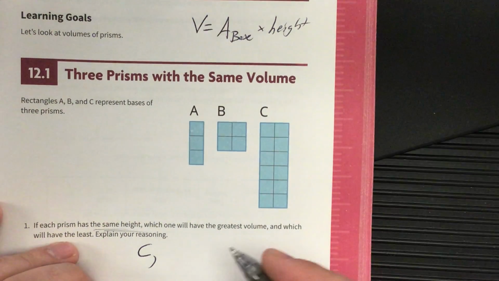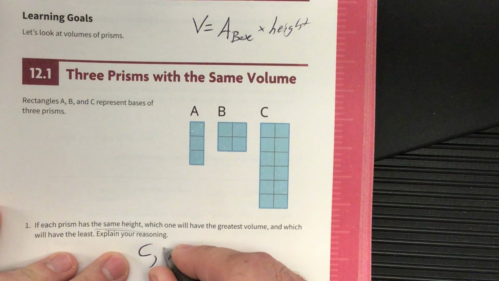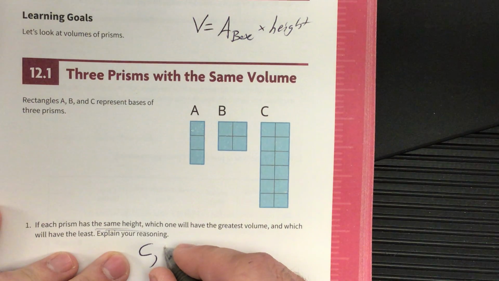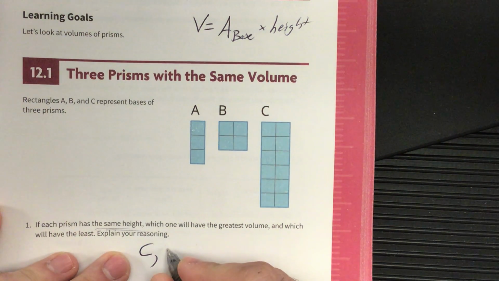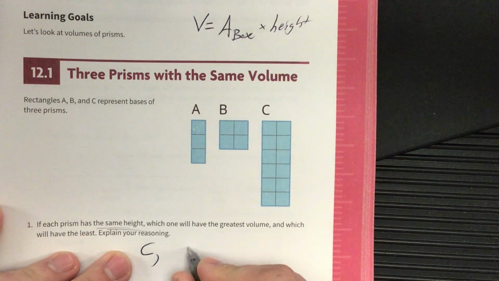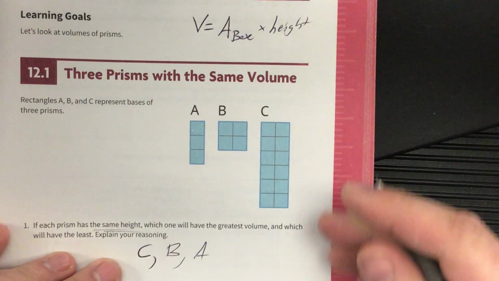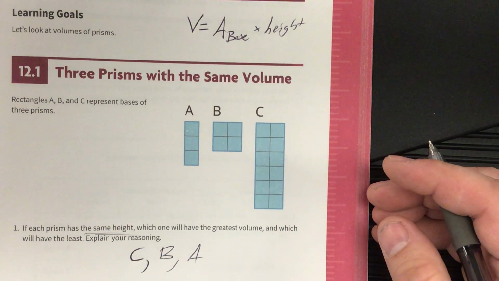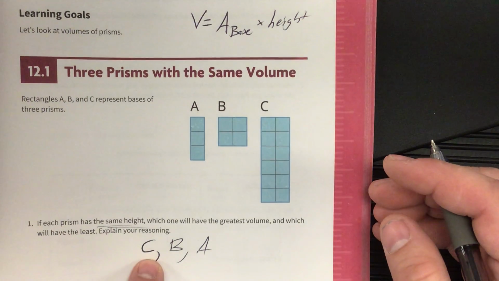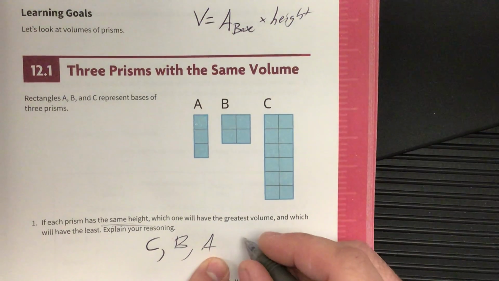All right, C and then B, and then the least would be A. So we could just put them in order. CBA, I guess, would be the order, biggest base to the smallest base.